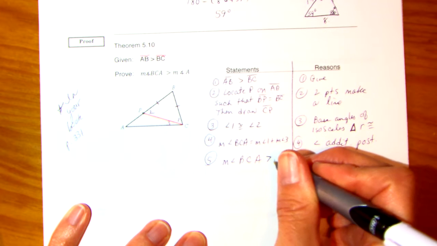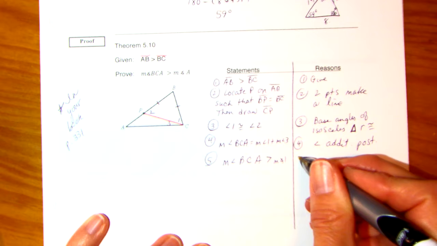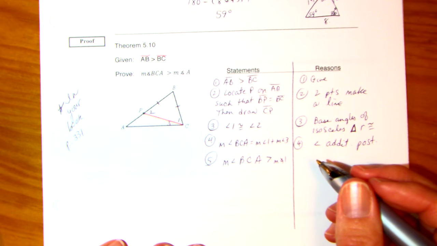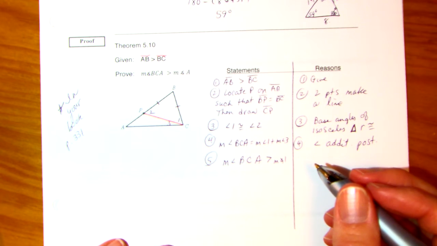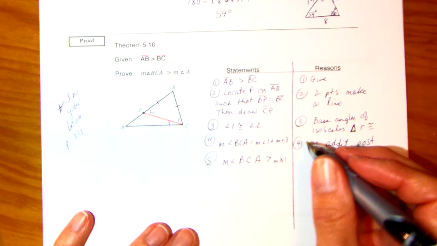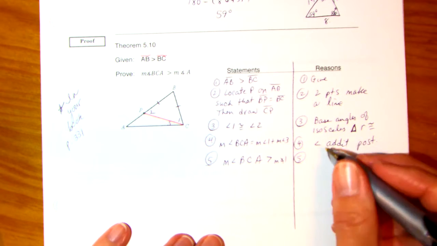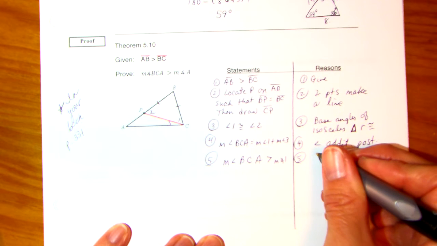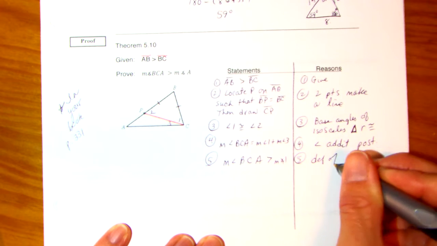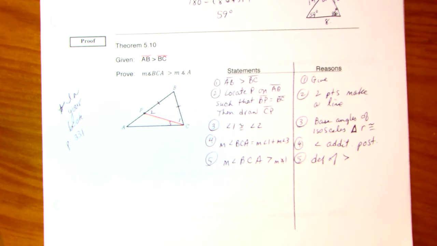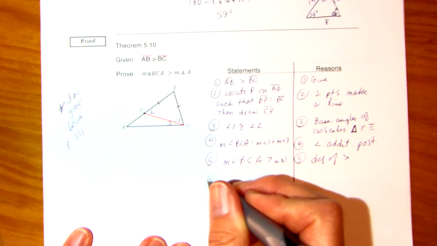It's greater than the measure of angle 1. Okay, so let's see here. My reason on here, I have definition of an angle. I think I have an issue here. I'll have to look at it. I'll look it up later. Definition of an angle.